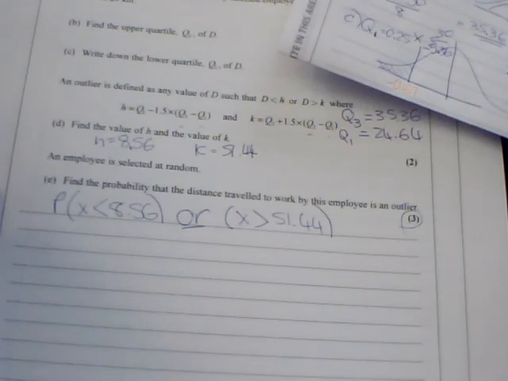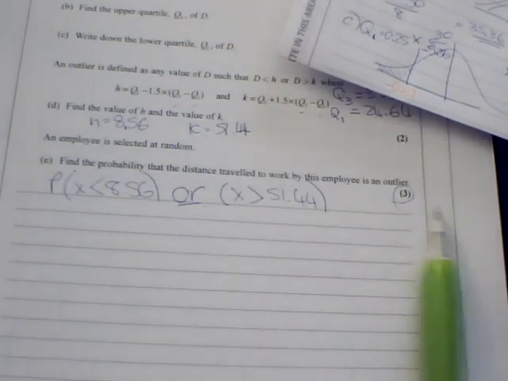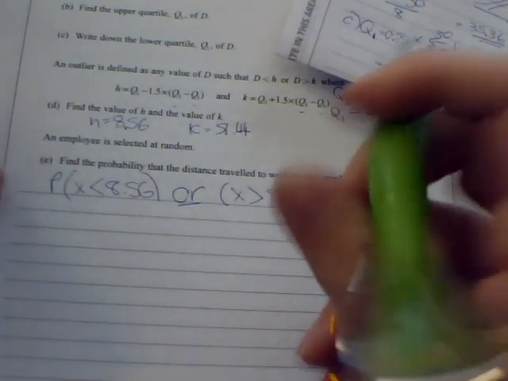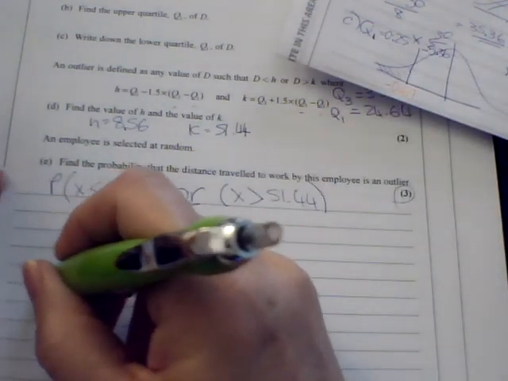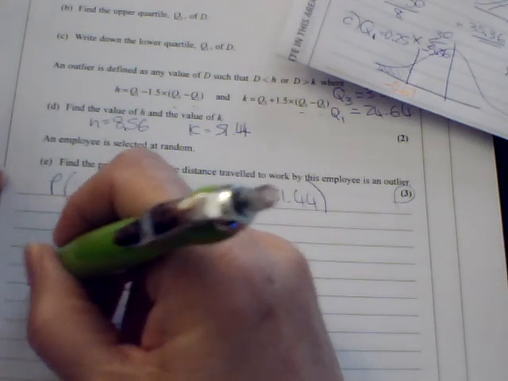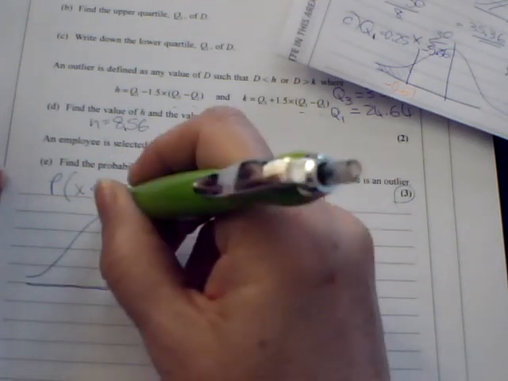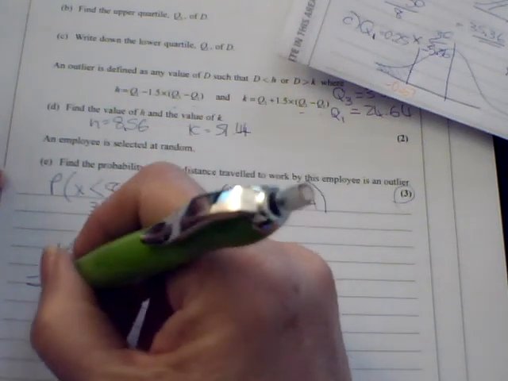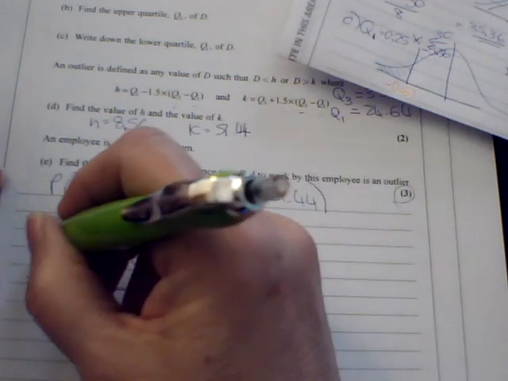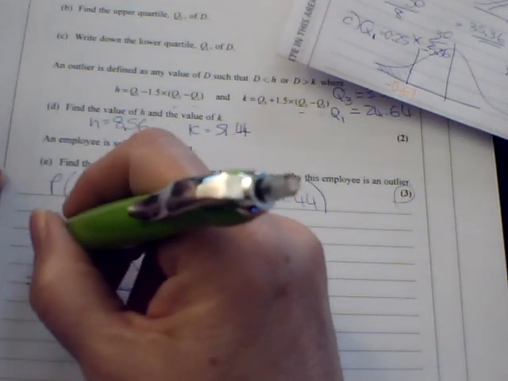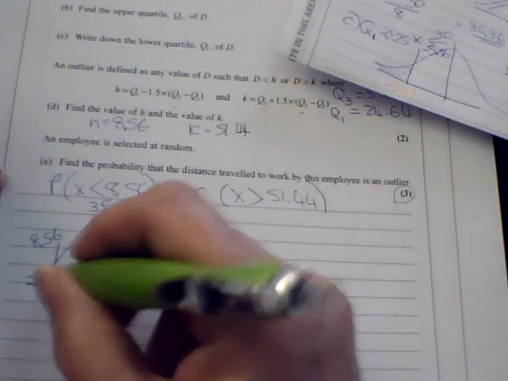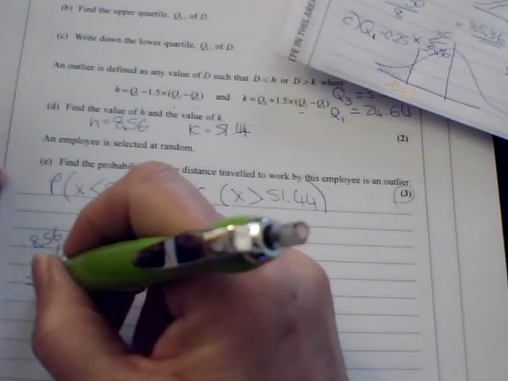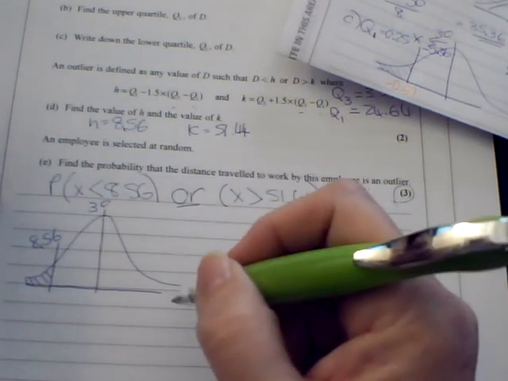Okay, so we're looking at them. Do I need to do a drawing? Yeah, I think I do. So let's do a drawing for this one. Here is 30. Here is 8.56. And we want them to be in this little bit here, so we need to find out what that area is there.